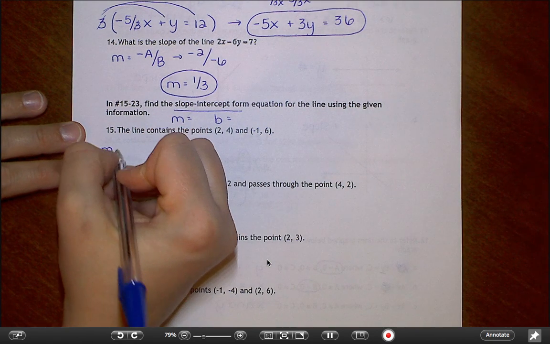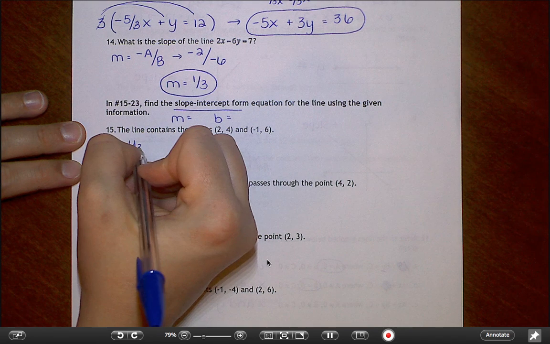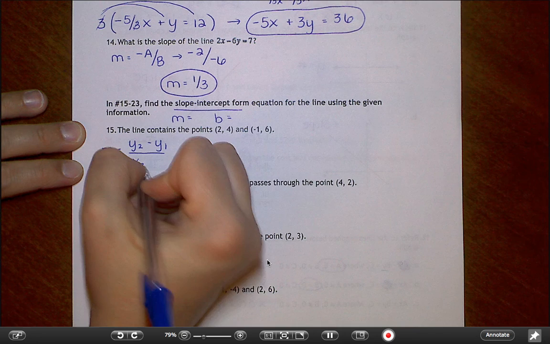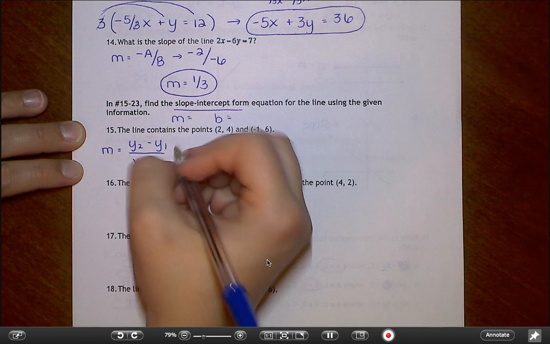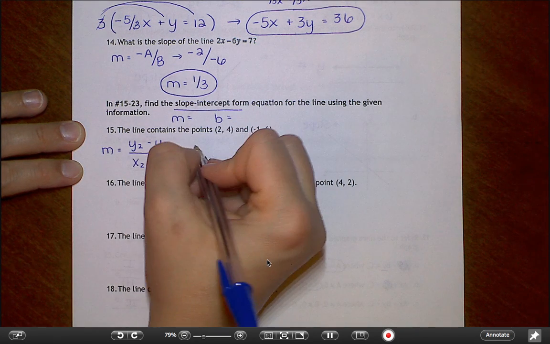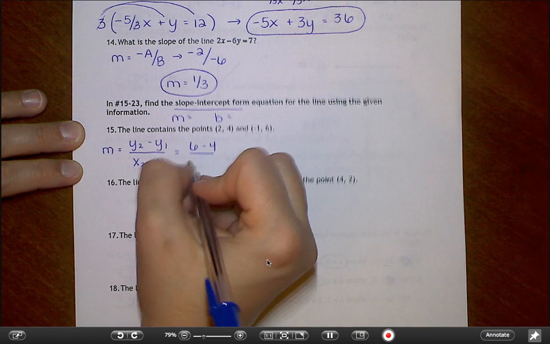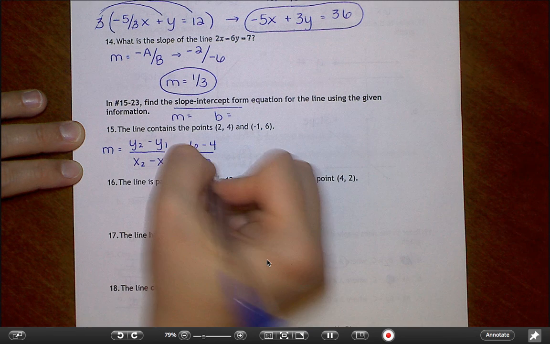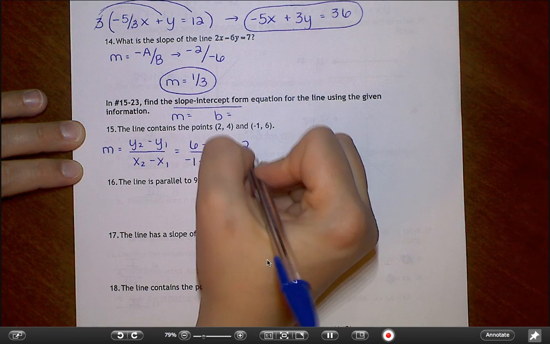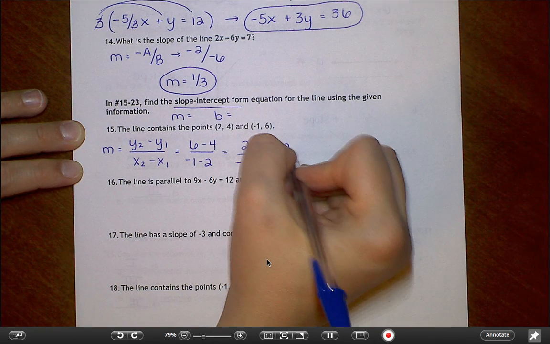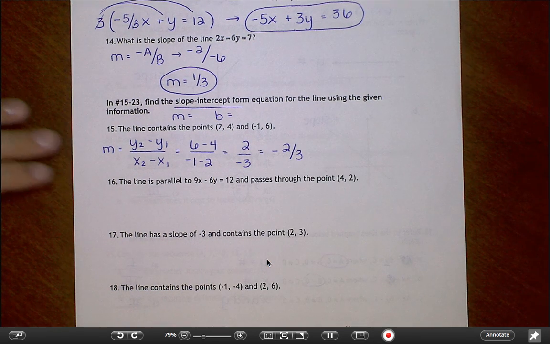Remember that when you have coordinates, you can do slope by doing y2 minus y1 over x2 minus x1. Which means in this problem, it would be 6 minus 4 over negative 1 minus 2, which is 2 over negative 3, otherwise known as negative 2/3. Okay, now we need a y-intercept, and we don't have a y-intercept given to us here.